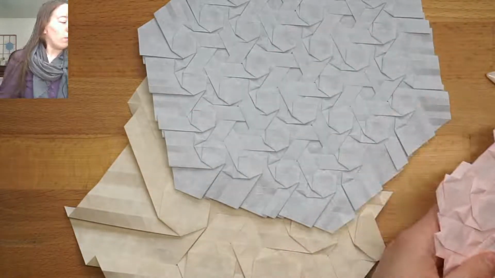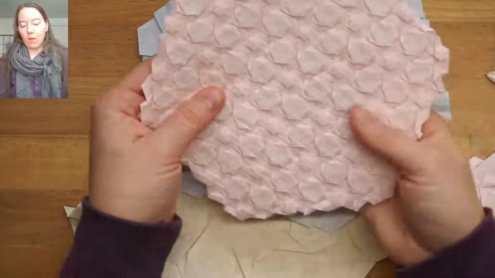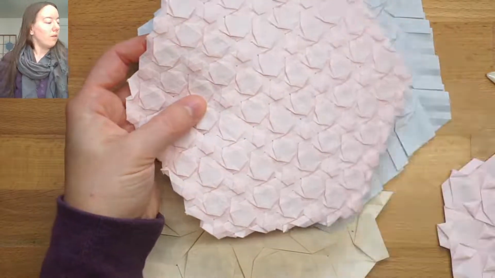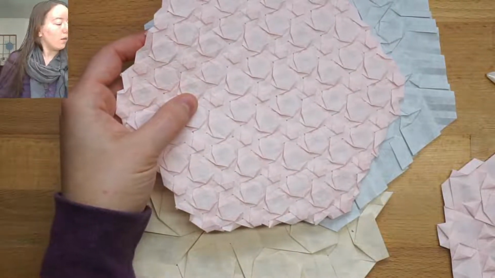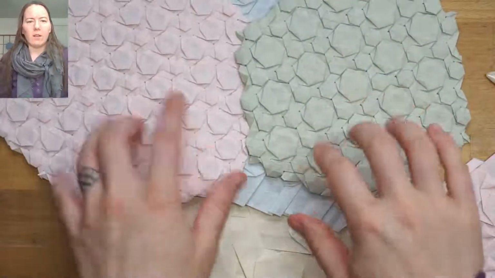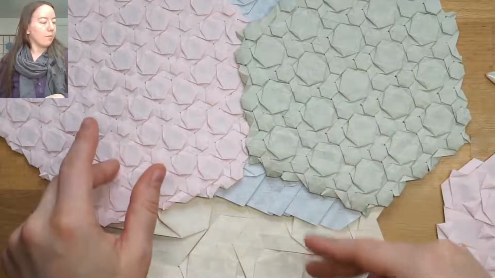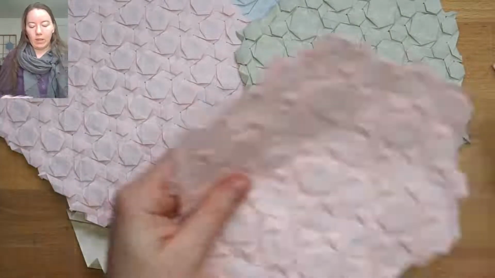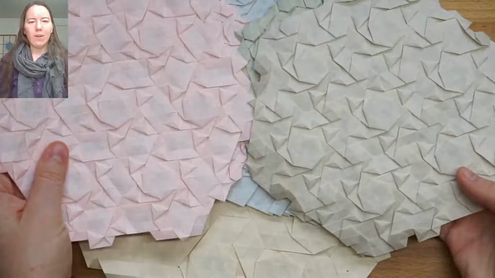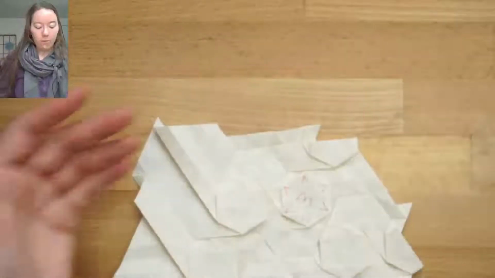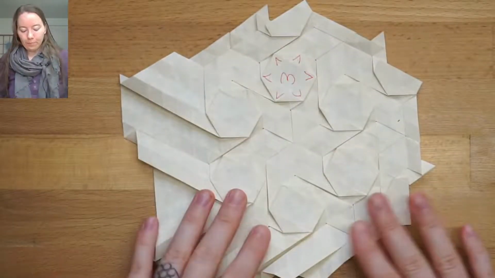Or you can do the triangles on the opposite side of the hexagons. You can have these same hexagons but in the opposite order. You can really just go wild on your combinations, and you're using the same underlying structure to fold each of them.